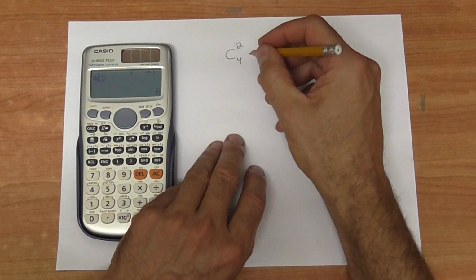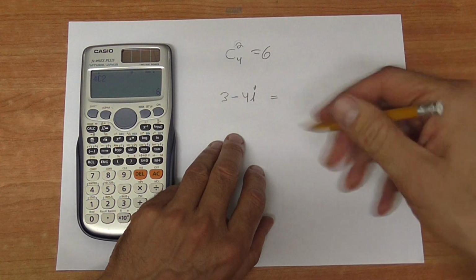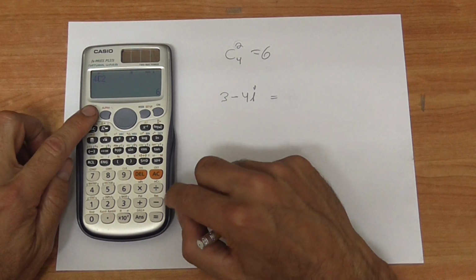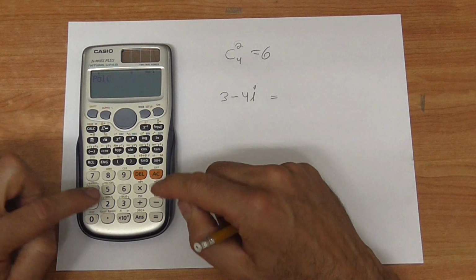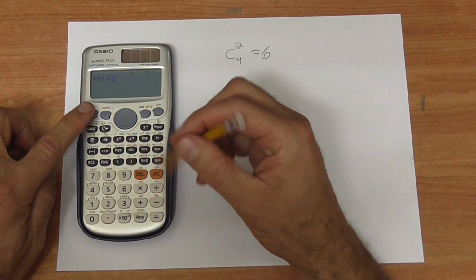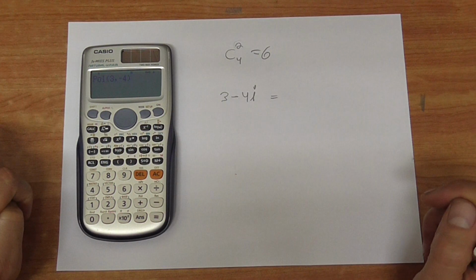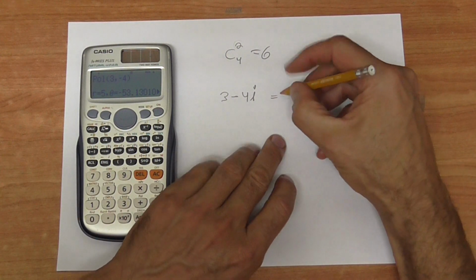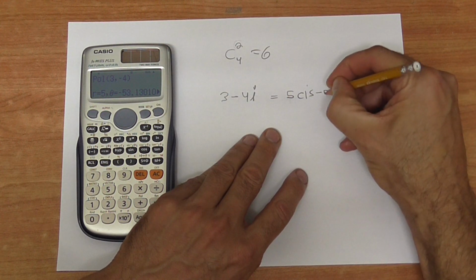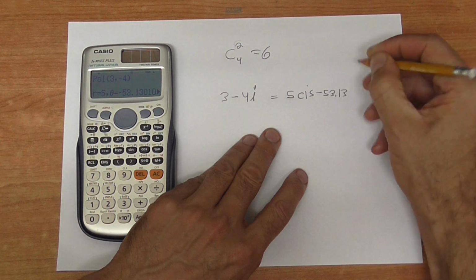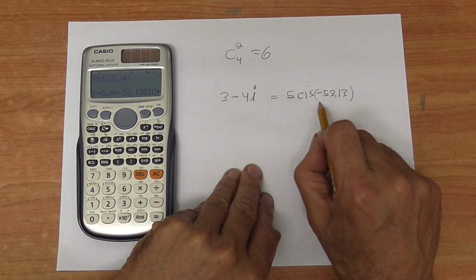More. Suppose I have the complex number 3 minus 4i, and I want to change it into the polar form. So what I do, I go to Shift Pol, Shift plus is Pol, 3, comma, this Shift that gives me the comma, minus 4, like that. When I press equal, the answer will be 5 cis, and this is the argument, minus 53.13. This is how to transform this number into the polar form.